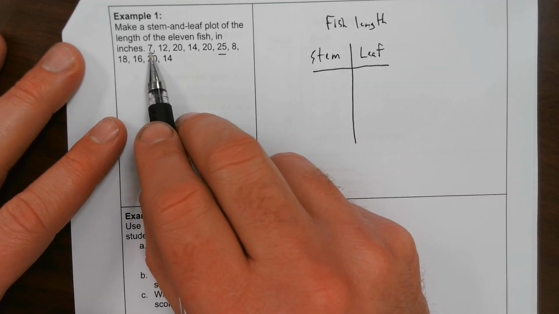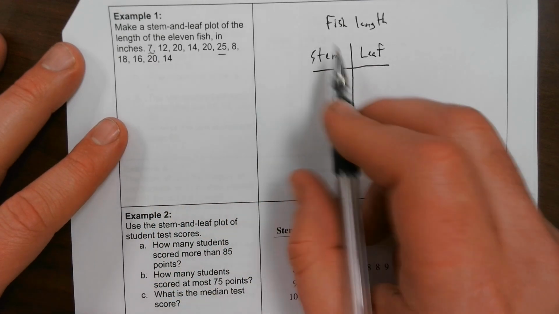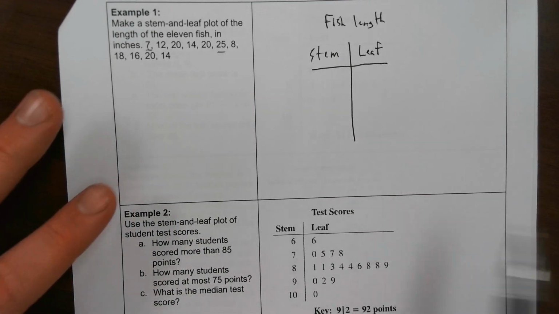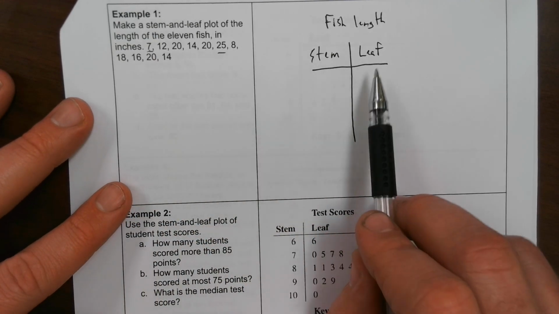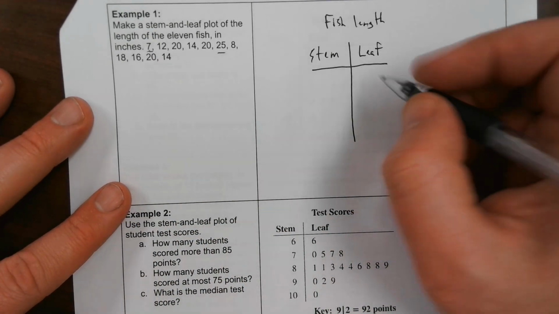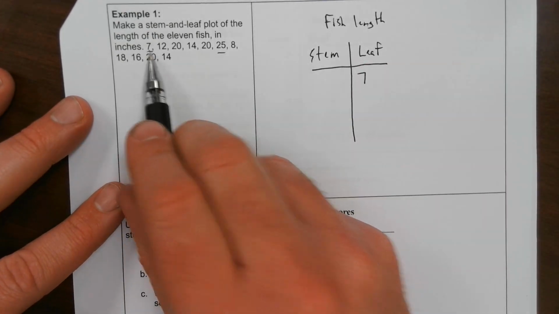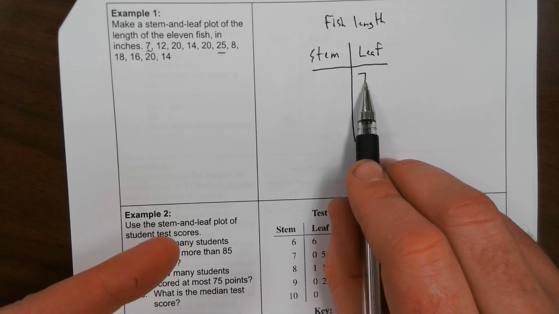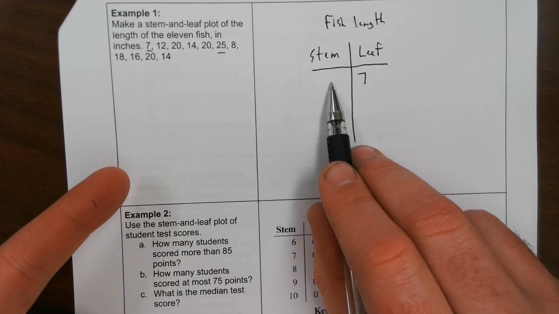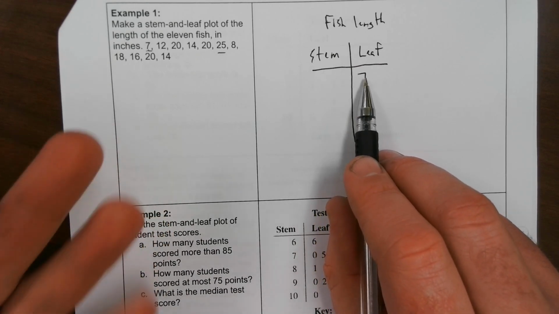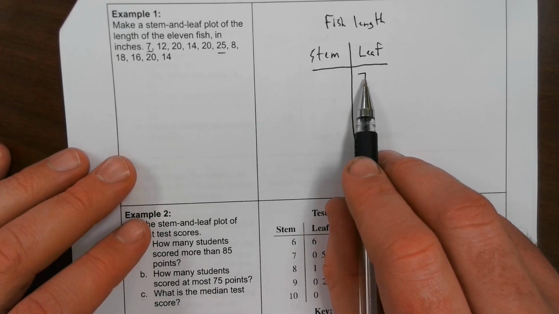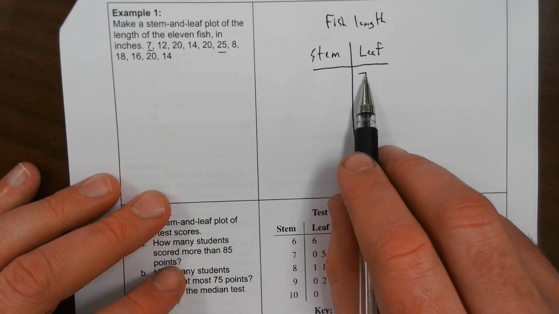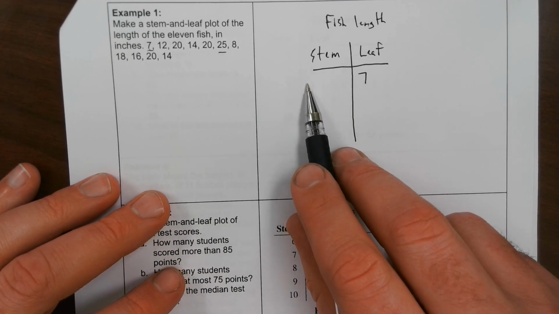In order to put the number 7 on there, it's only one digit. So this one's a little bit different than most, but we only have one digit. Well, we have to have something on the leaf side. So in order to represent the 7, I have to have something over here. Whether there's 2, 3, 4, 5, 6 digits, or one digit, I put one digit on the leaf side and everything else on the stem side.